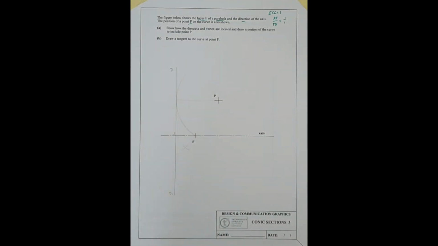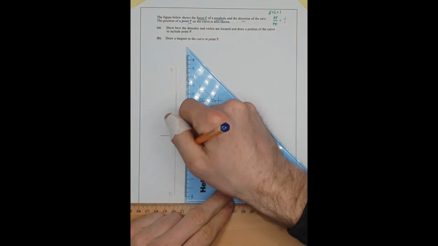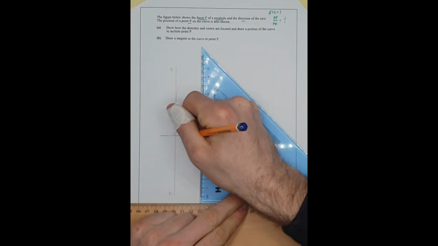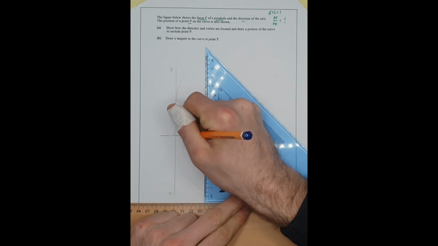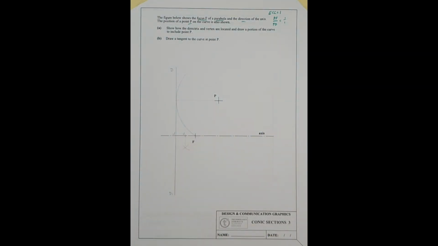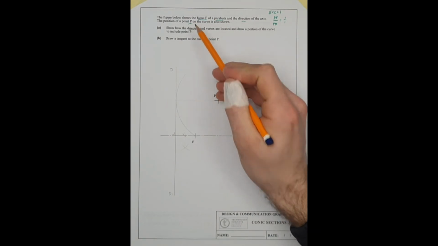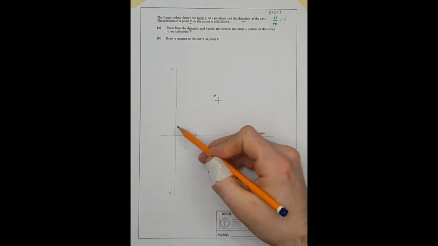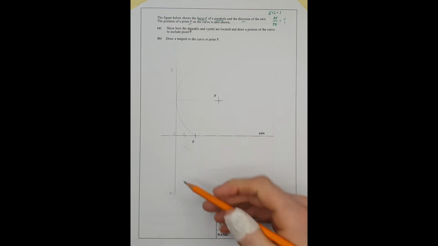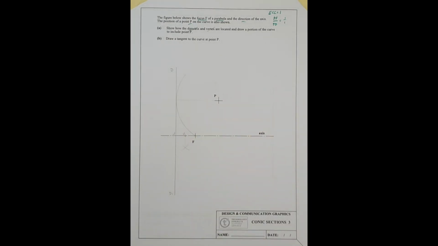And when I bisect that little line, I've just constructed a point that is the same distance from the focus and the directrix. So there's the vertex. Draw a portion of the curve. So show how the directrix is located, that's done. Show how the vertex is located. I could have used my eccentricity line, but instead I'll just use my knowledge that point to focus is equal to point to directrix.